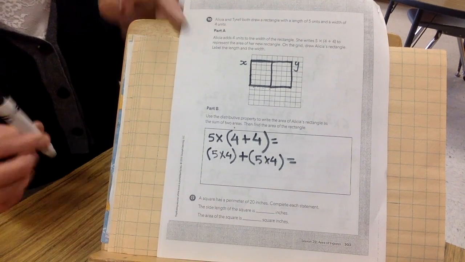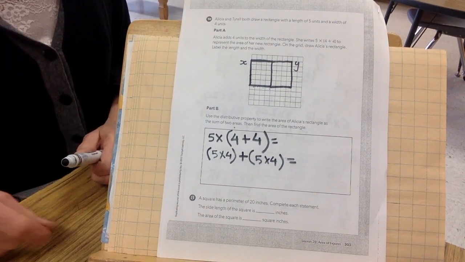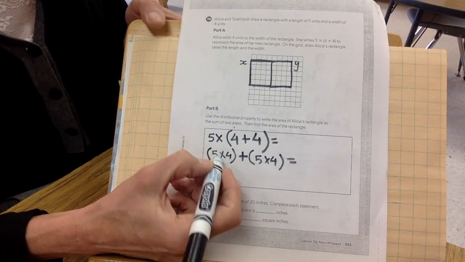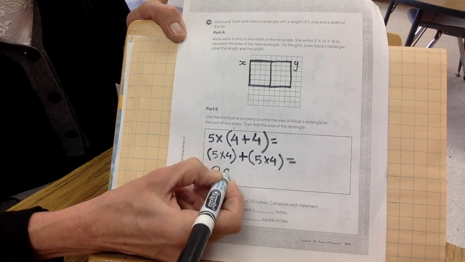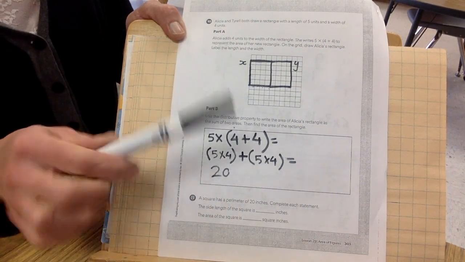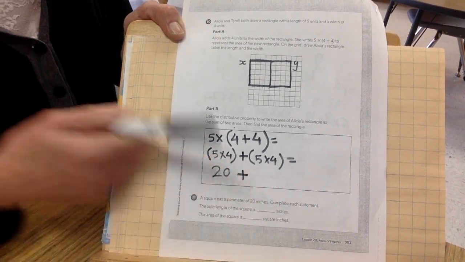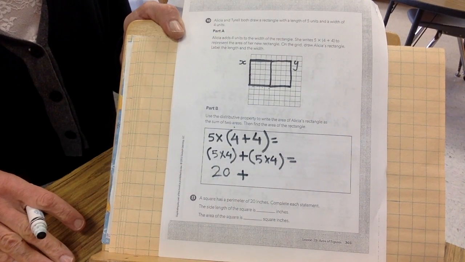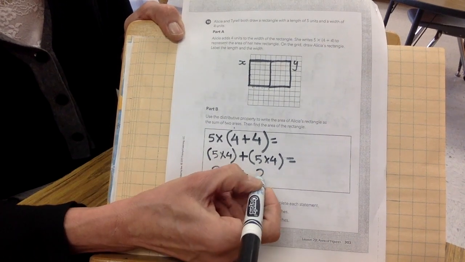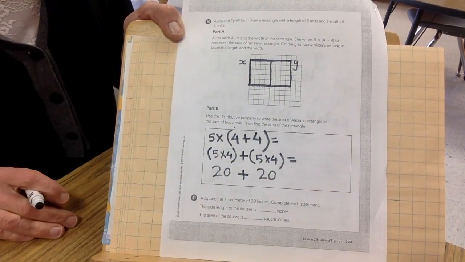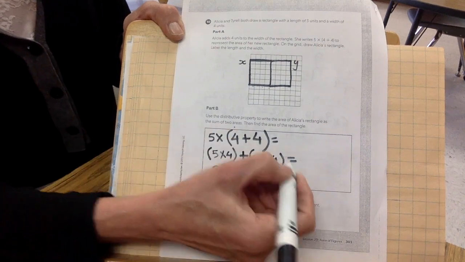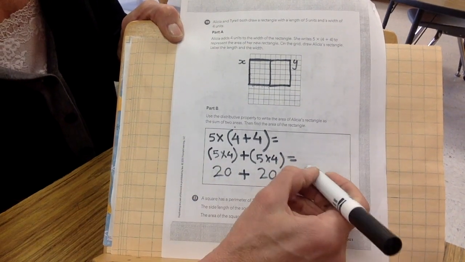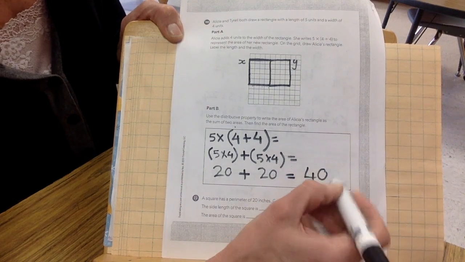What's 5 times 4? Well, do your commutative property and do 4 times 5. 5, 10, 15, 20. So we got 20 from this one. Put your plus sign. Look at your second set of parentheses, 5 times 4. Well, you just figured out what that was. It's 20. And 20 plus 20, I hope you all know what that is. There we go.